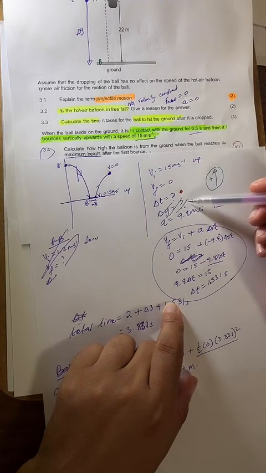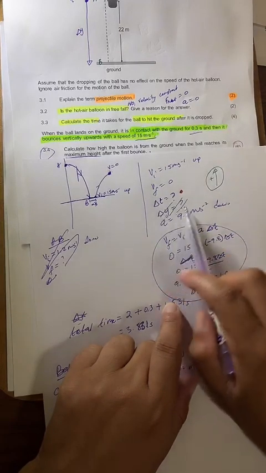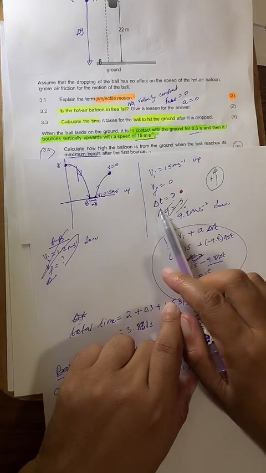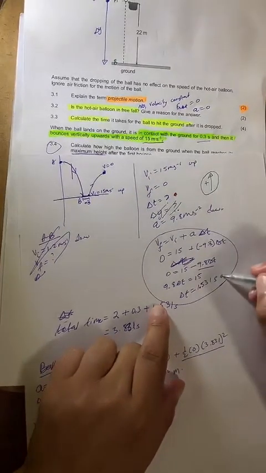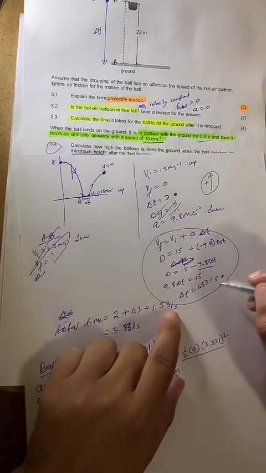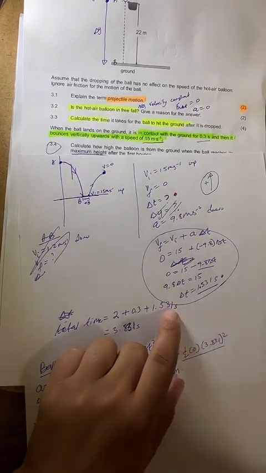So we have all this information. Now we go look for the formula. We avoid this because we don't have it, and we're looking for just the time. So we calculate the time, and the time we have is 1.53 seconds, excuse me, 1.53 seconds.